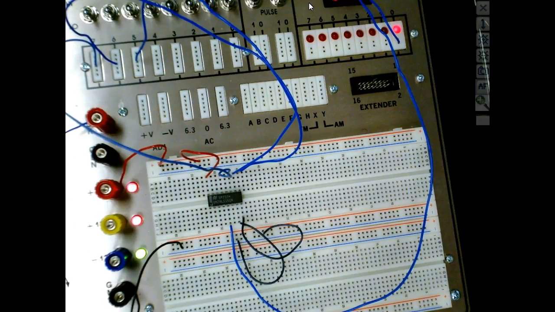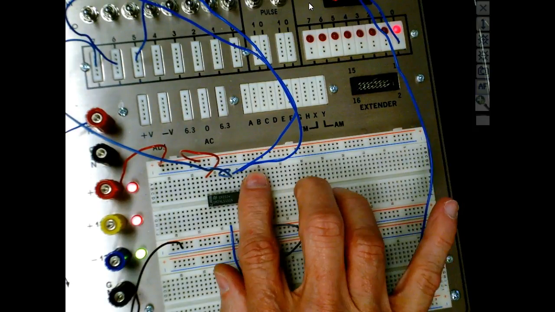Your basic TTL gates will always assume or take an open input as a high. And so AND gates, OR gates, these are all floating input. It will assume a high. When you get into these gates right here, it's not.